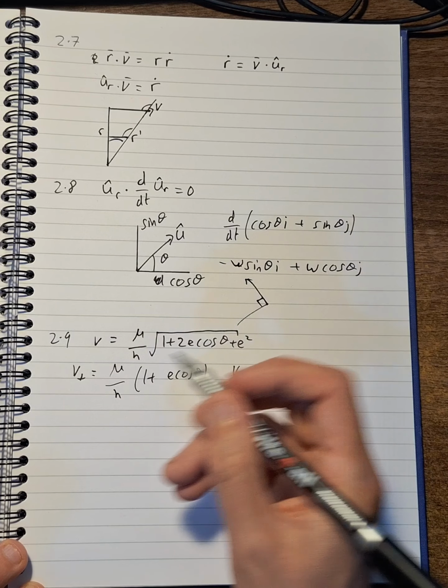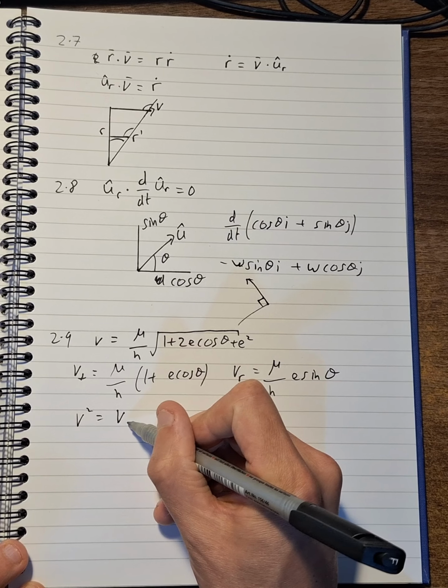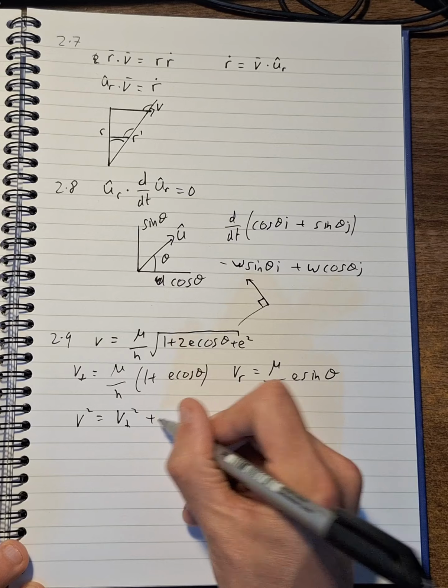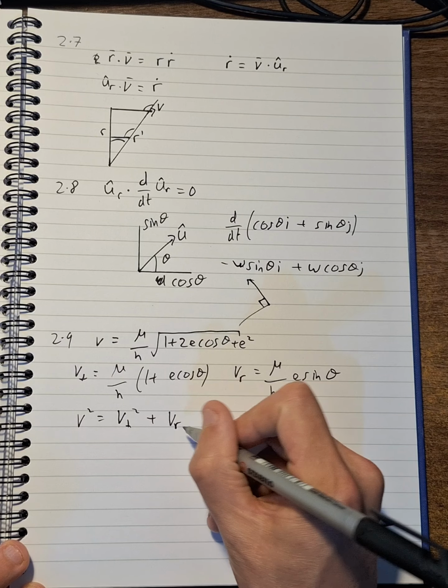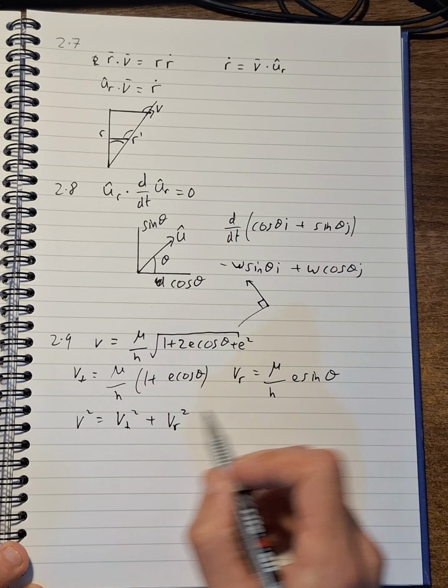So the total velocity is v squared equals v perpendicular squared plus v towards the radius squared, not the normal direction.